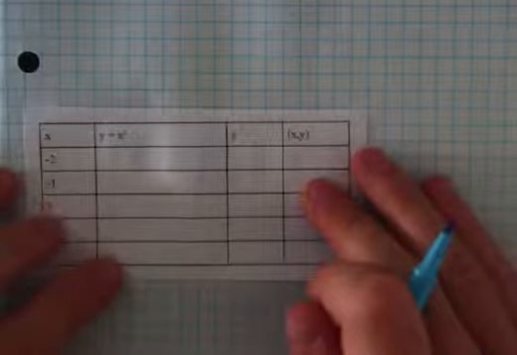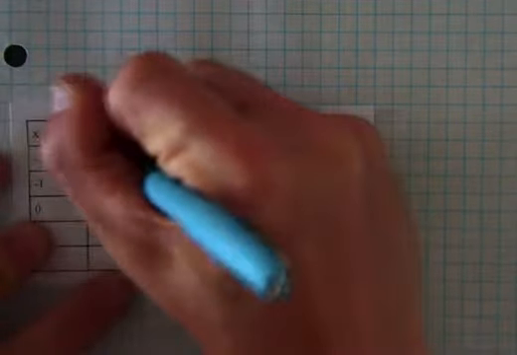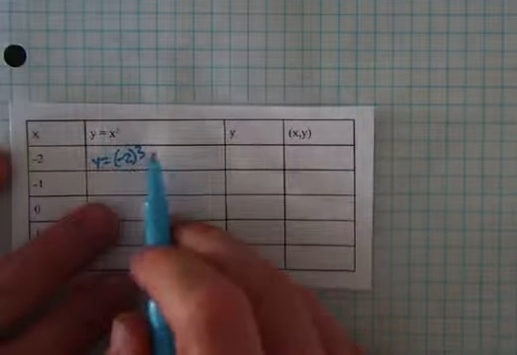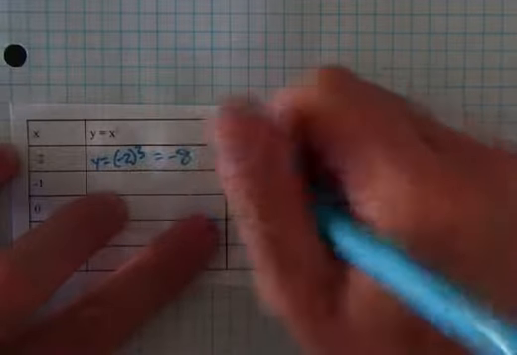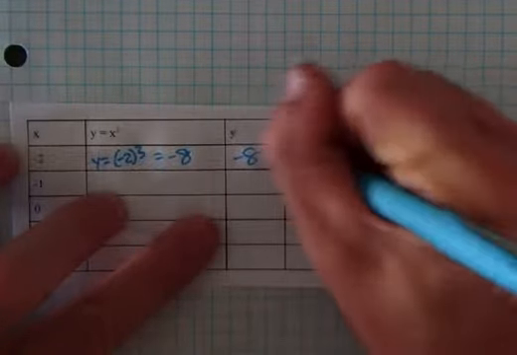Here we've got y equals x cubed. This is the cubic function. So we're going to do the same thing. We're going to plug in our value of x in for y. So we got negative 2. So y equals negative 2 cubed. Now this is negative 2 times negative 2 times negative 2, which is negative 8. Negative times negative times negative gives you negative 8. So negative 2 comma negative 8.